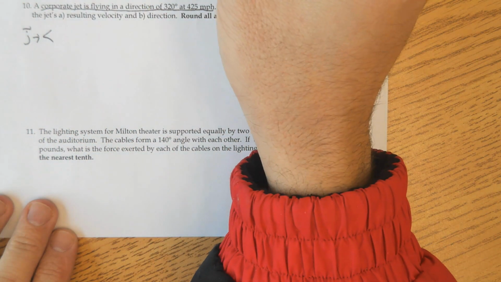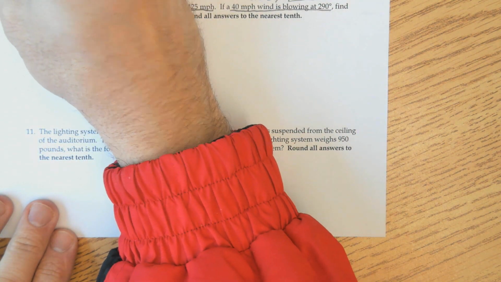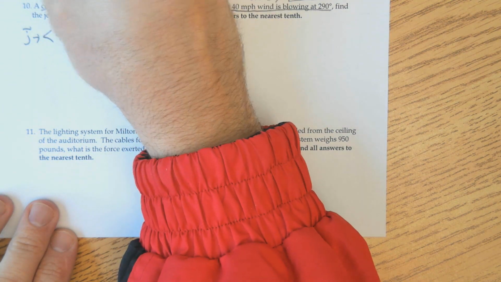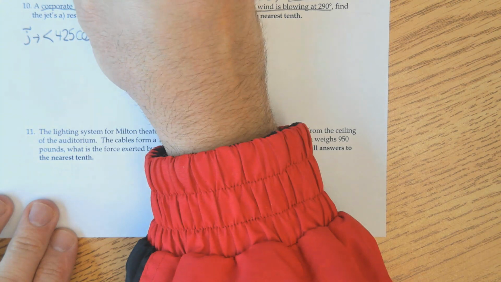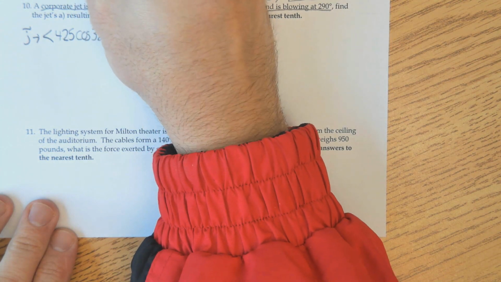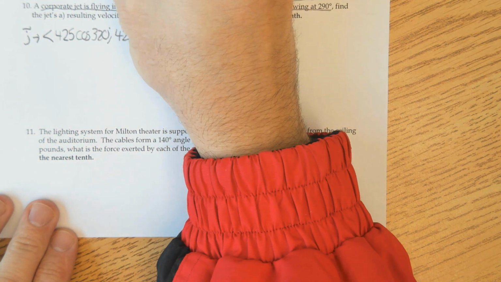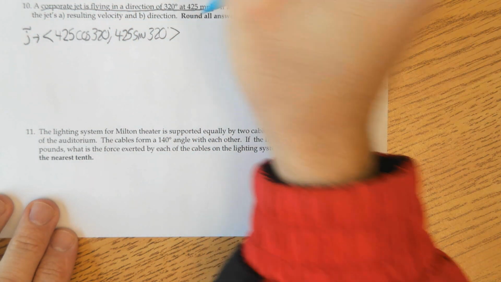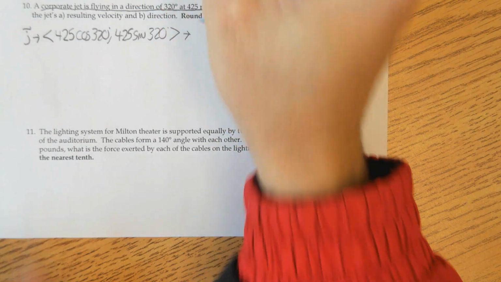Our magnitude is what we can measure, so 425 miles an hour. So we're going to have 425 cosine of 320, comma 425 sine of 320. All right, and so we're going to go ahead and plug that into our calculator.